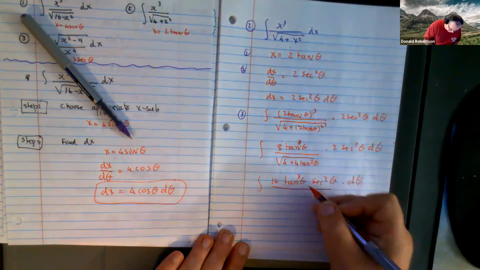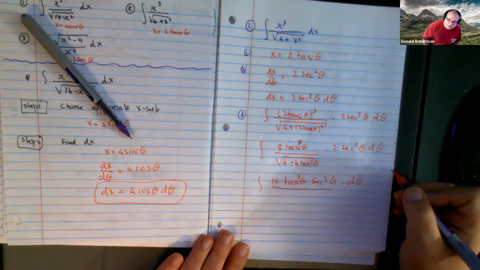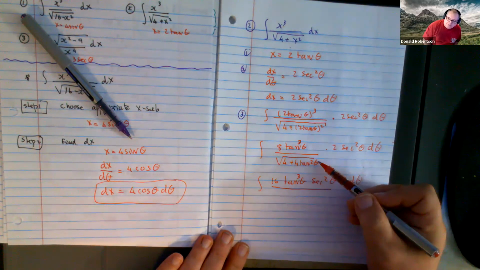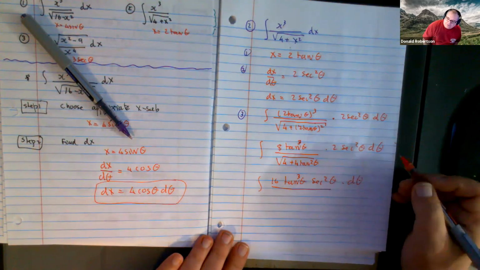Okay, this bottom guy. Oh, let's go for it. Won't this guy turn into 4 times 1 plus tan squareds? Do you know what 1 plus tan squared is?